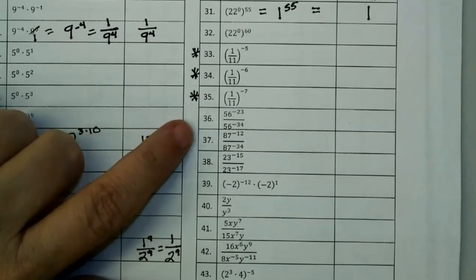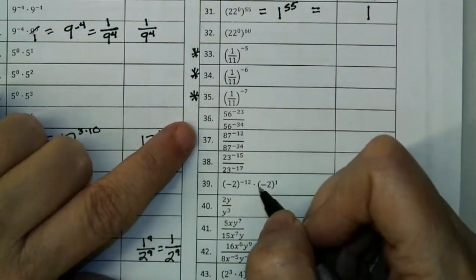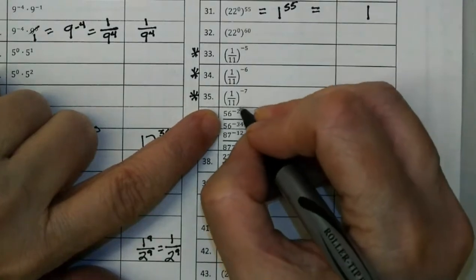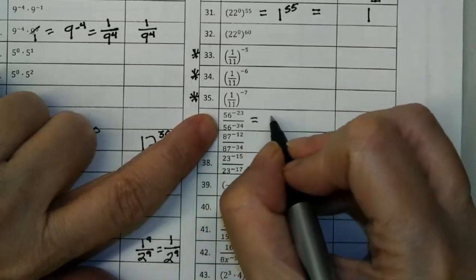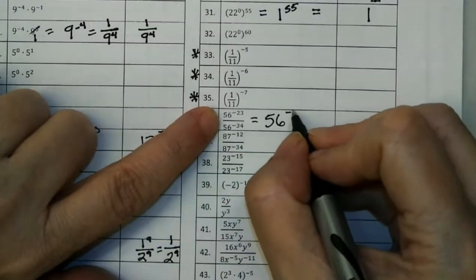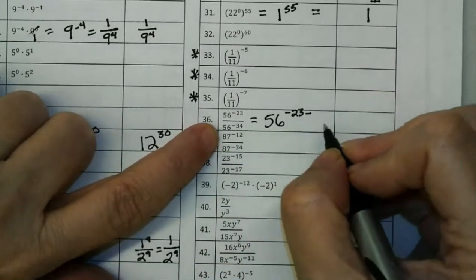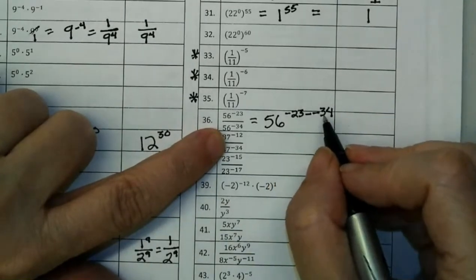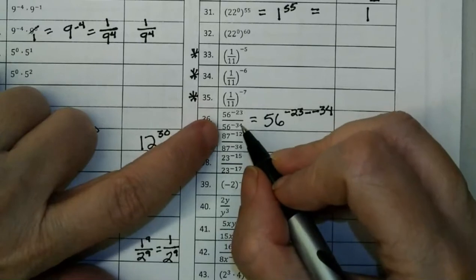Okay. Now we have fractions that are each raised to an exponent. And so when we have fractions raised to an exponent, what we have to do is we have to take the top number. So we're taking the 56, which is our base. And then we're taking our numerators. So -23, the numerator's power, and we're subtracting the denominator's power. Okay, so we're subtracting 34, -34. So we had -23 minus -34.